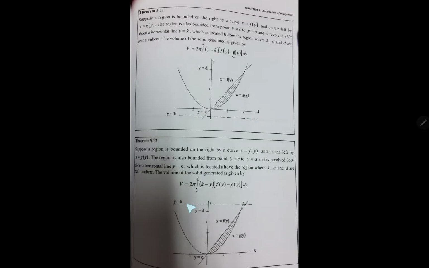Same with theorem 5.12, the axis of revolution is a horizontal line, but the difference is that we use this formula if the axis of revolution is below the shaded region, and we use this formula if the axis of revolution is above the shaded region.